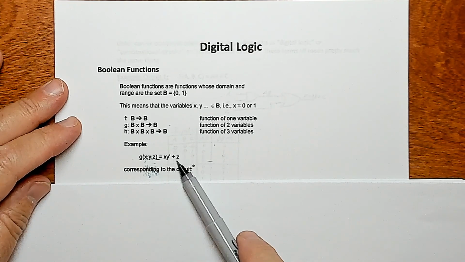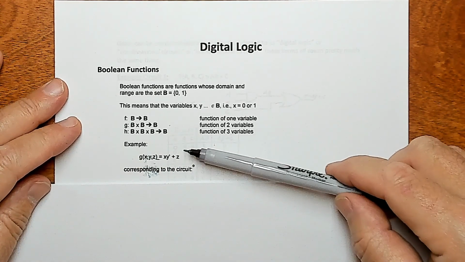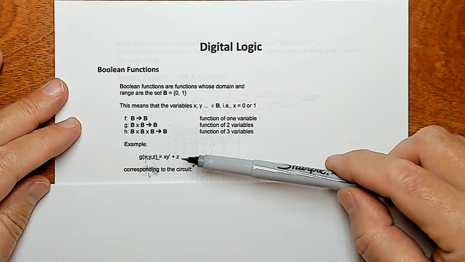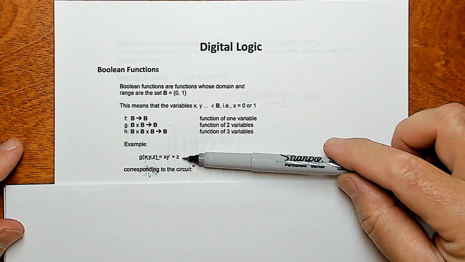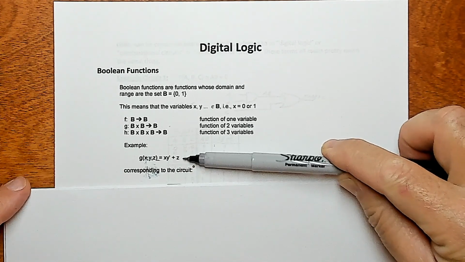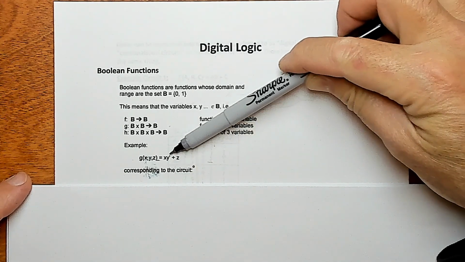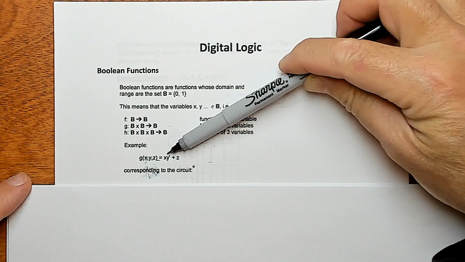So it looks a lot like regular algebra, and it has a set of rules we call Boolean logic, many of which are similar to the traditional algebra that you're already familiar with. This particular Boolean equation consists of nots, ands, and ors. Those are our three primary operators.